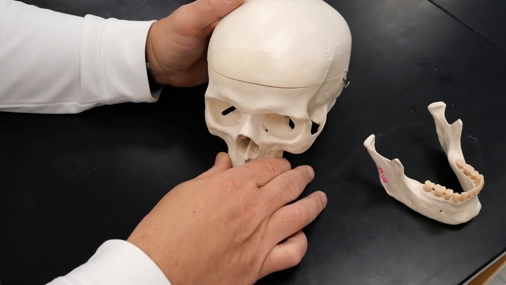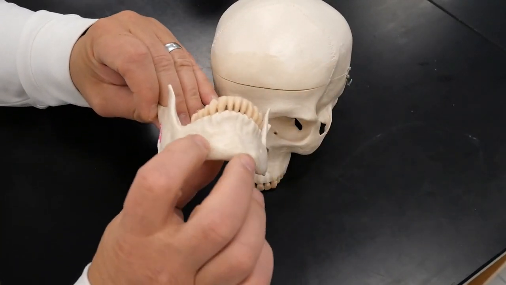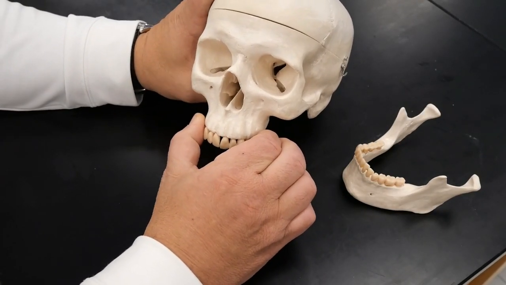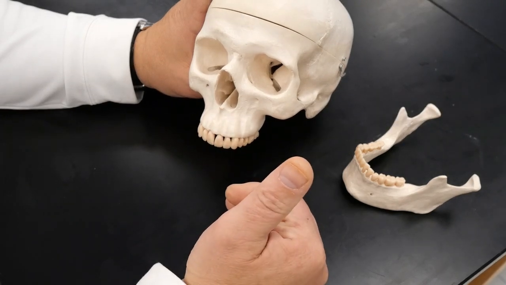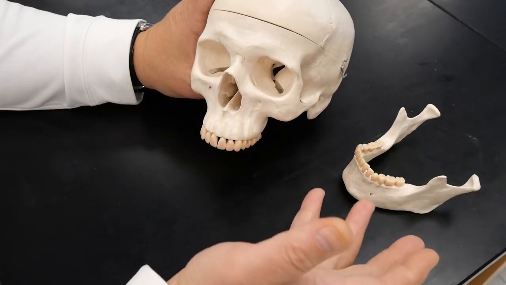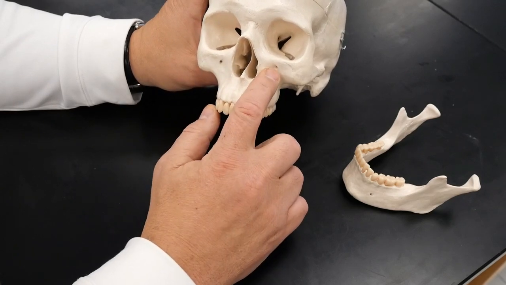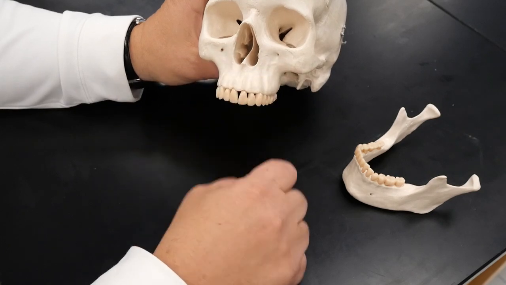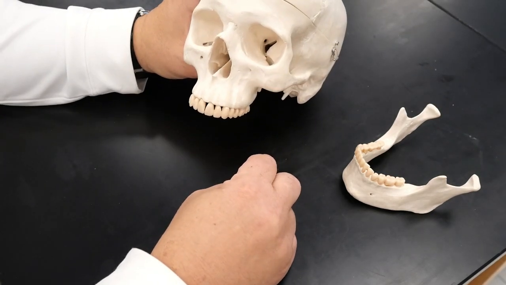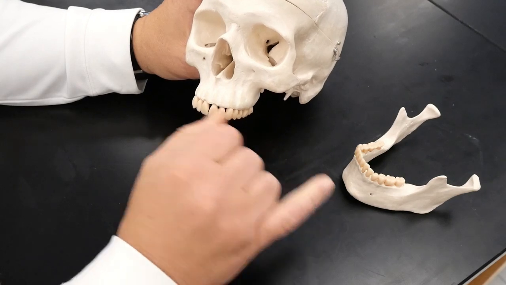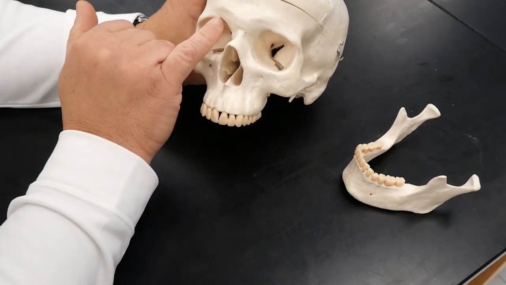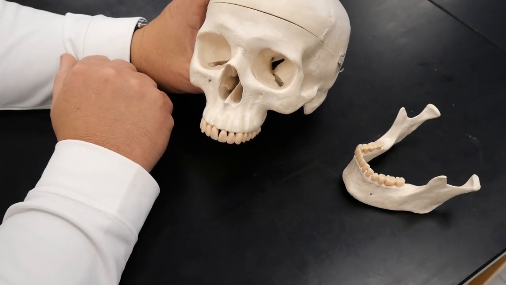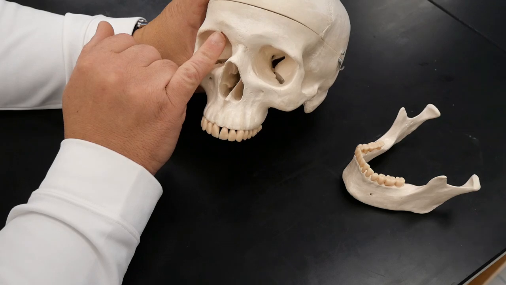Some more of the openings. We've already talked about the mental foramen on the mandible. Others are the infraorbital foramen, infra meaning inferior, orbital is your eye socket, and foramen is hole. So this hole and that hole just below the eye socket, or inferior to the eye socket, are known as the infraorbital foramen. And these plastic skulls don't show them very well, but there should be another one right here on the brow ridge, and they're above the eye socket, so they would be the supraorbital foramen.